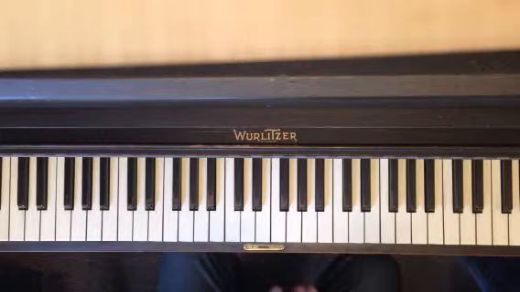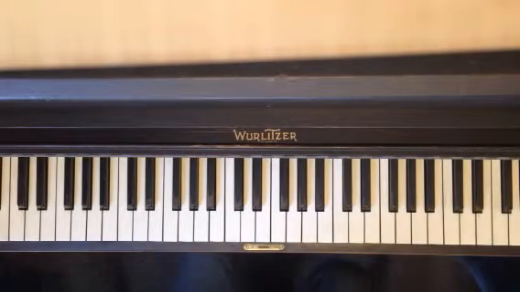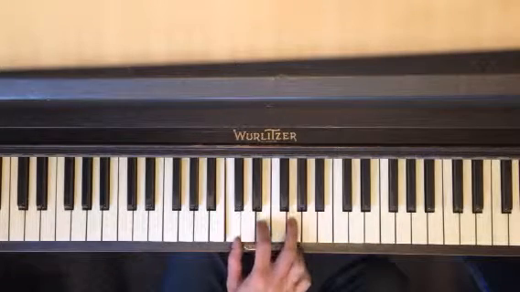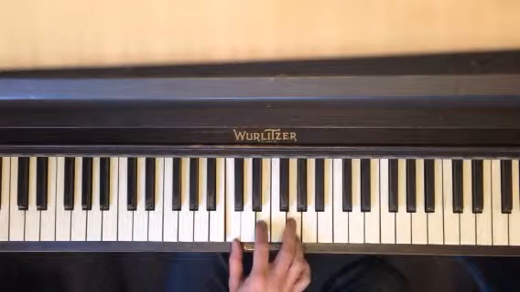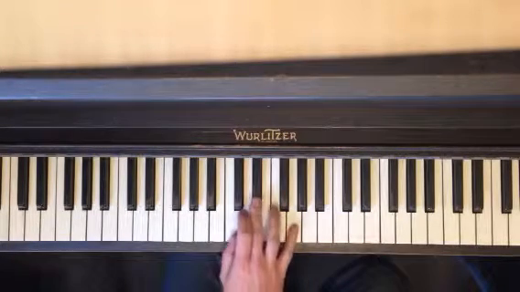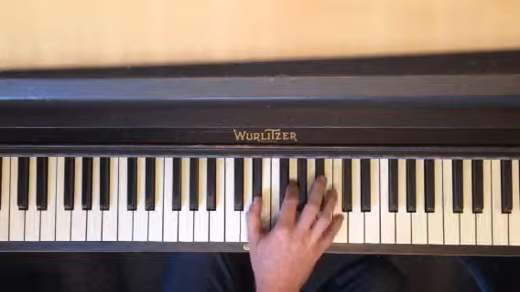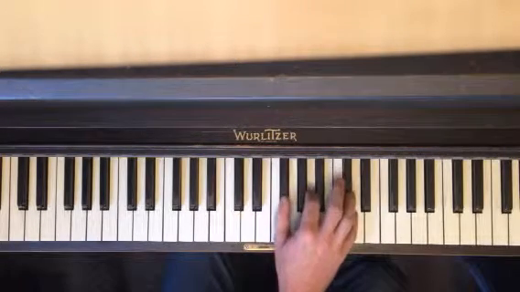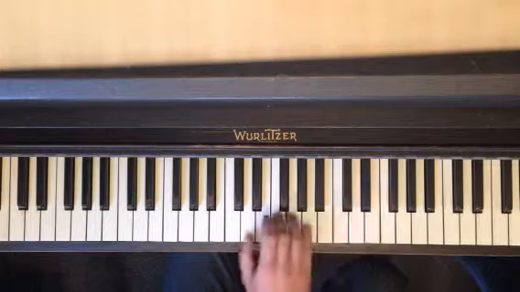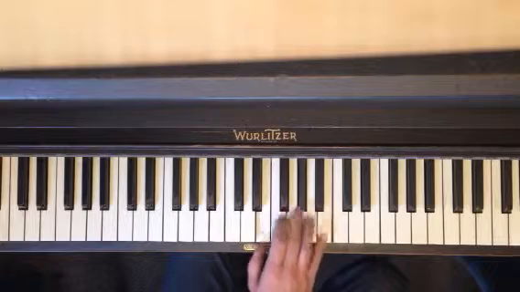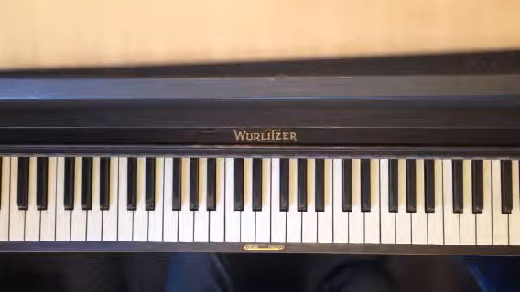And additionally, just as a practice thing, before you do your flashcards, just sit down and play all your inversions. So you do your C major chord, play the inversions, C minor, play the inversions, then you do D major, play the inversions, D minor, play the inversions, E major, etc. And pretty quickly you'll just memorize them.